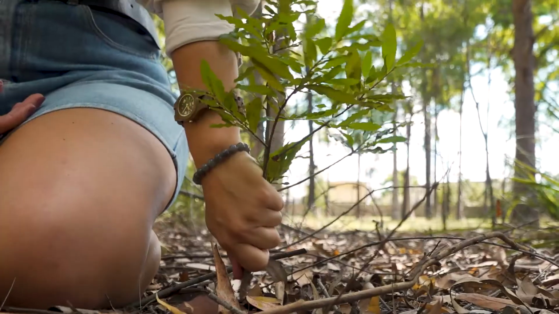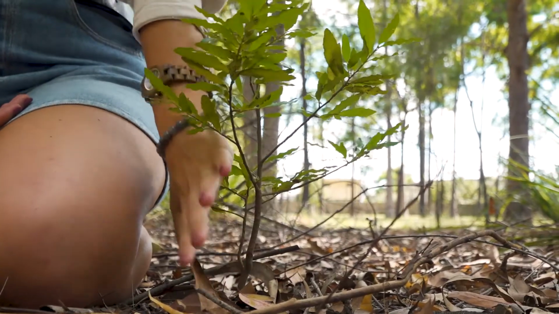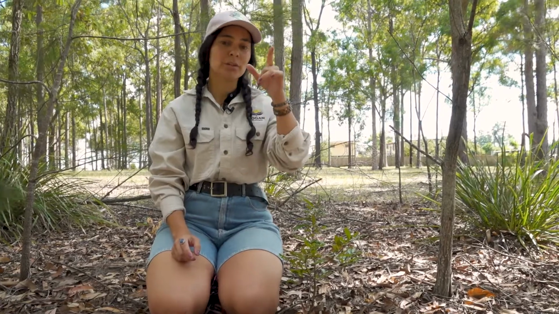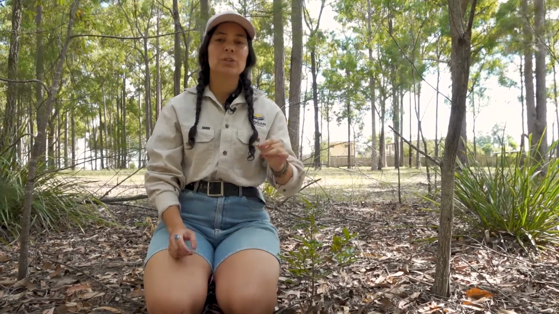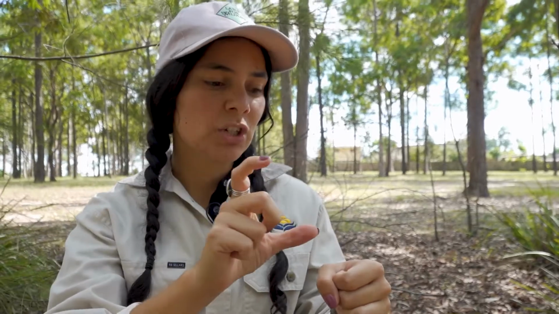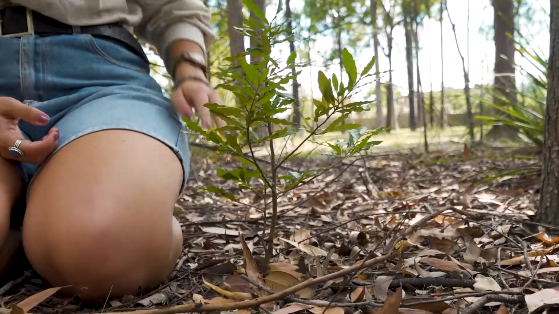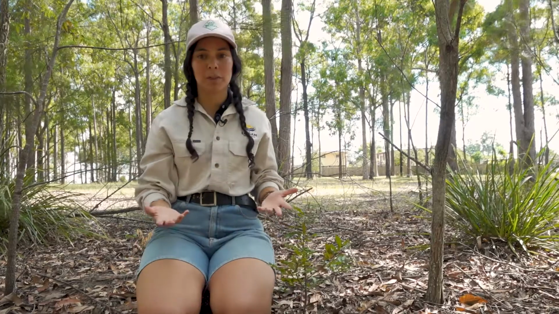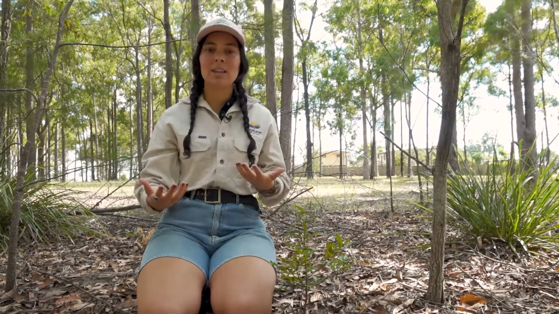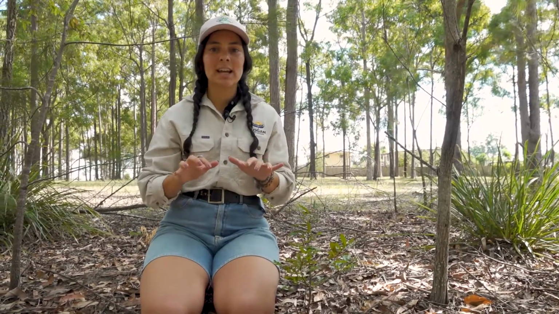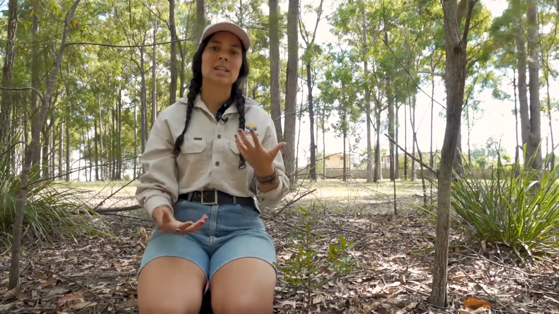Some will try the pull method, but that won't work. Reason being is it has a taproot system that bends. So if you try to pull it, it'll just cut from its root and shoot out again. So the best method is the cut and stump method. Now, if you don't know that method, you can search it on the internet and there'll be videos and fact sheets that'll help you out.